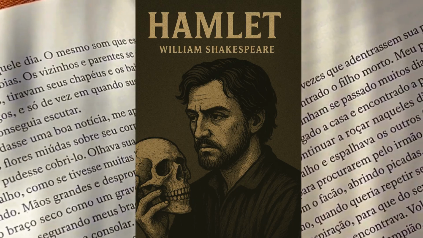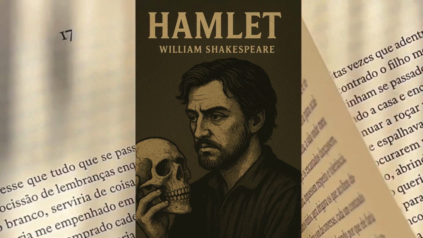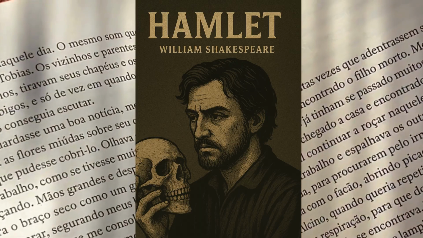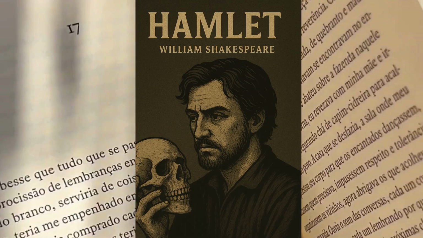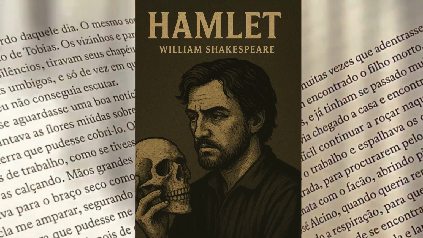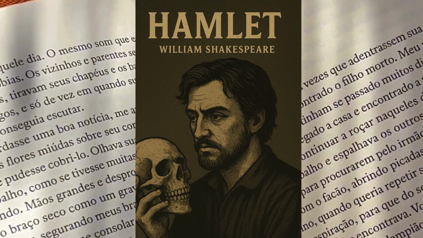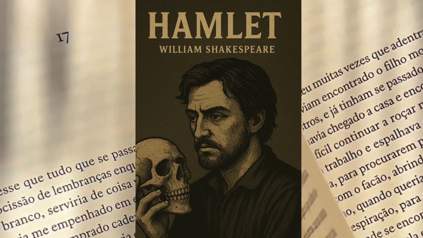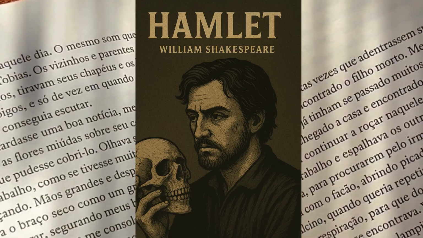The ghost's silence, its armor. It immediately raises huge questions about the state of Denmark. Something is deeply wrong. And Horatio connects it to the political situation, right? With Norway. Yes, he does. He's the voice of reason and history here. He reminds everyone about the long-standing tension with Norway.